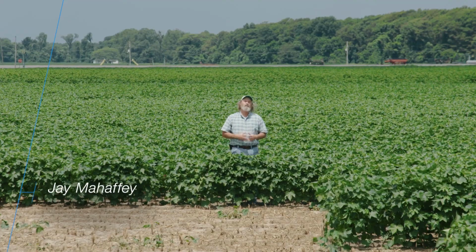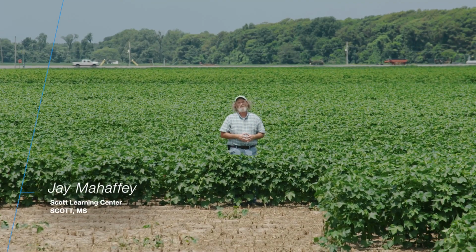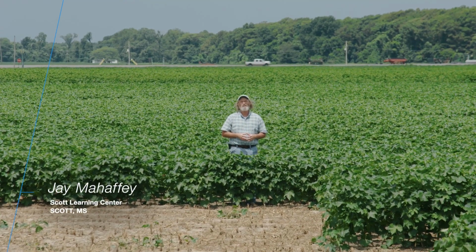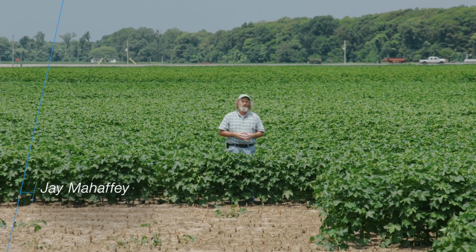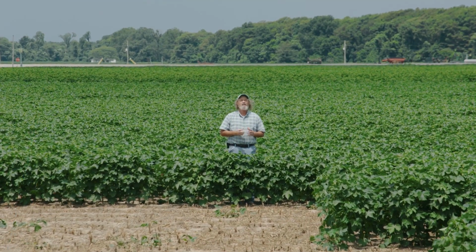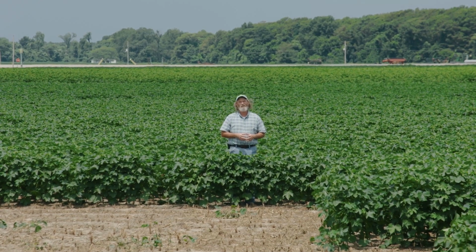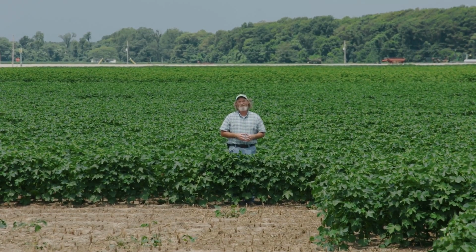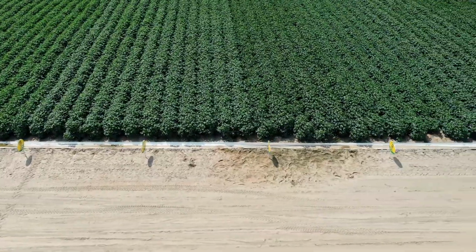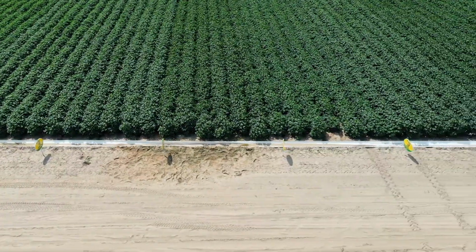Well, one of the things we have the opportunity to consider here at the Scott Learning Center are the increases in cotton productivity over time. You think about what technology and agronomic innovation have brought to cotton production, it's demonstrated very well by the productivity of cotton over time. One of our most popular demos is the one I'm standing in now.